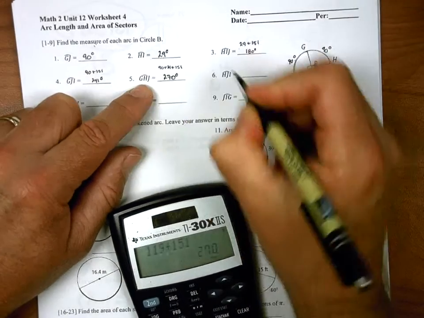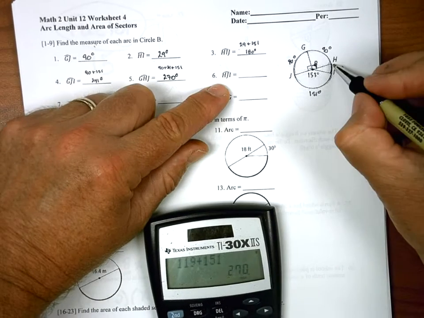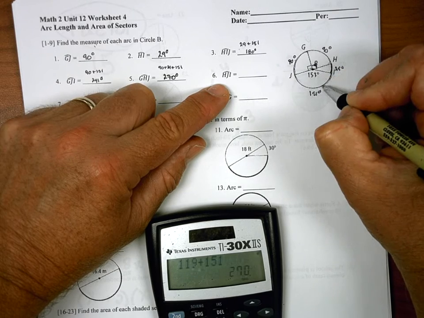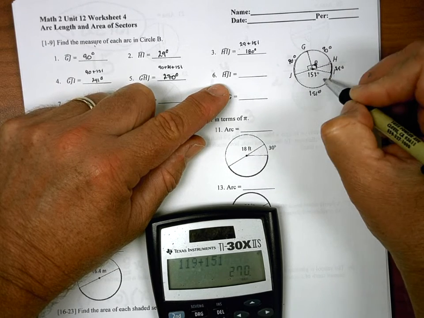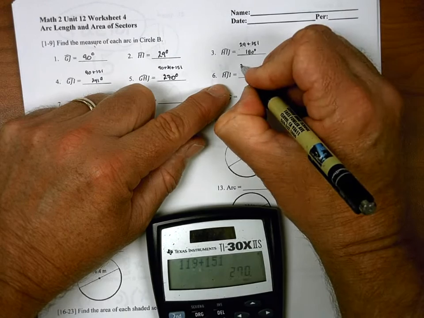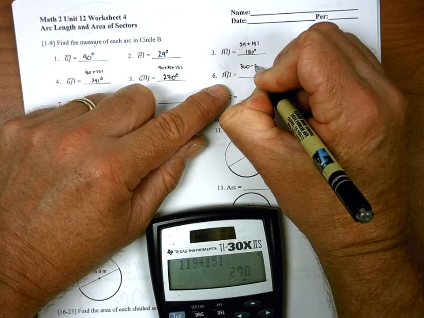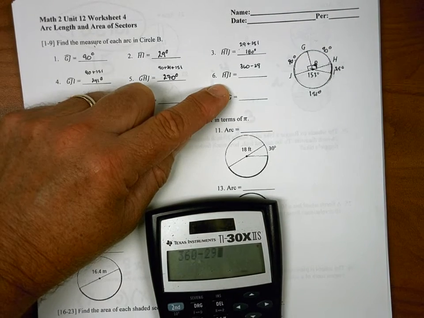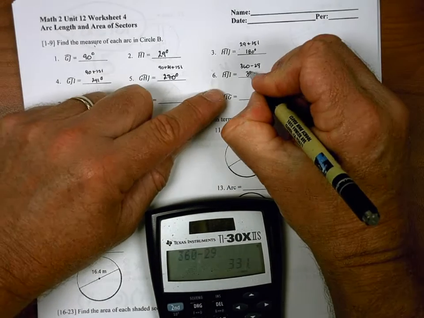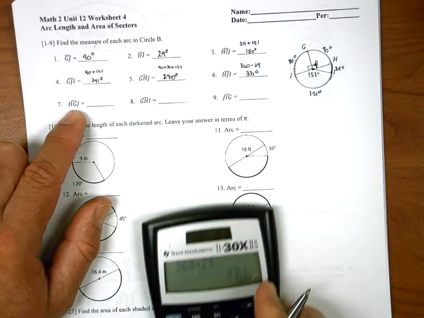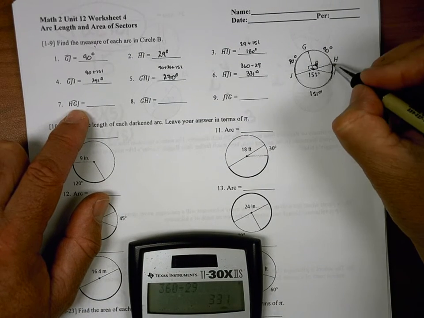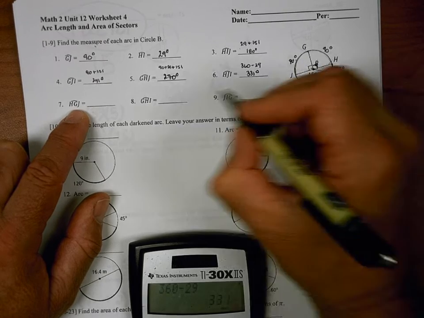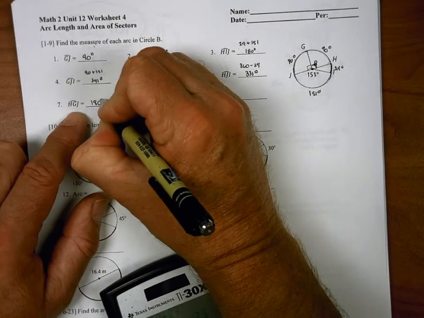All right. Okay, arc HJI, so I'm going to start at H. I'm going to go around the circle through J, and I'm going to stop at I. So you can see it's the entire circle except for that 29 degrees. So in this case, the easier way would be to take the entire circle, 360, subtract 29 from that, and that would give you 331 degrees. Number 7, arc HGJ, so I'm going to start at H, go through G, and end at J. Well, that's half of the circle. So that's going to be 180 degrees.